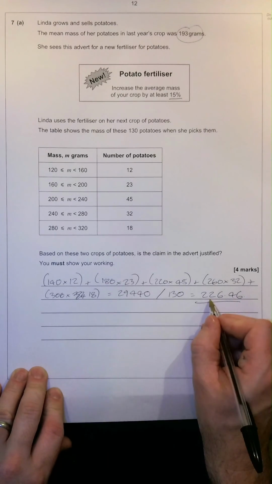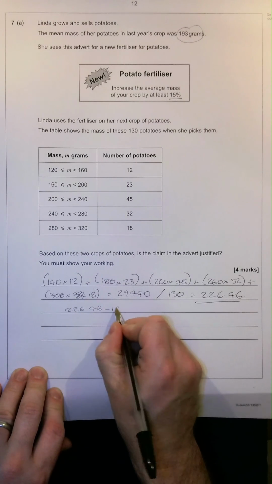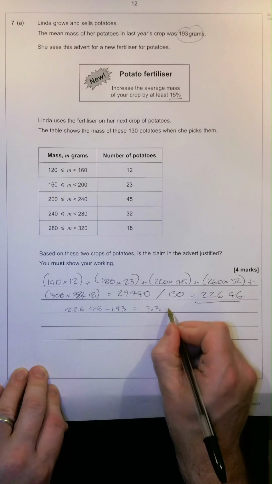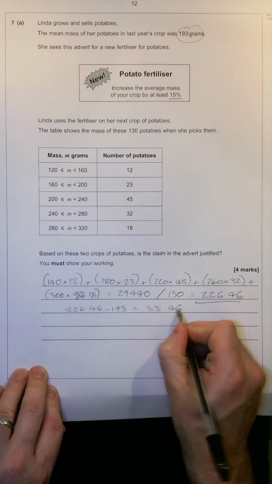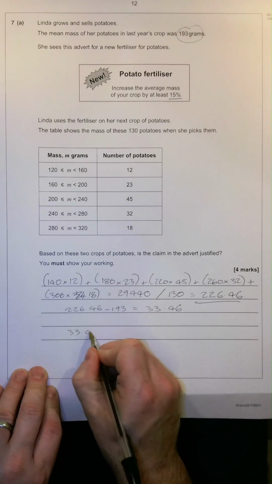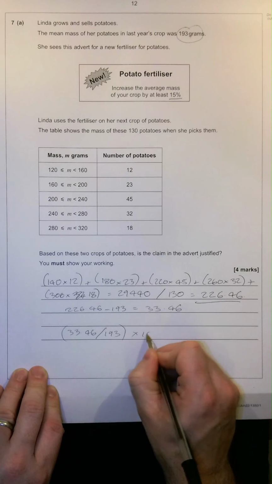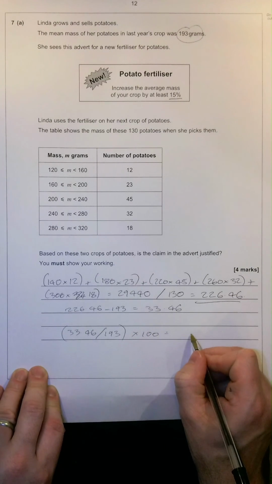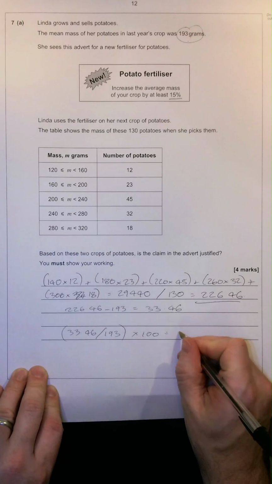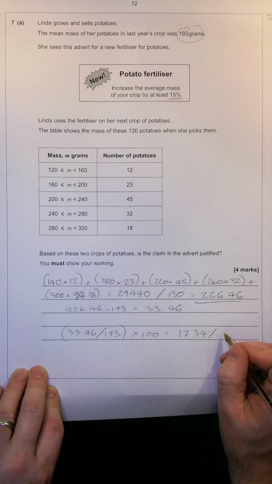We're going to find the difference between 226.46 and the original 193. We take one away from the other and we find that the difference is 33.46. So then we take that difference, 33.46, divide it by the original 193, times it by 100, and we find that the actual difference between the original mean and the new mean is 17.34%. Was the claim justified?